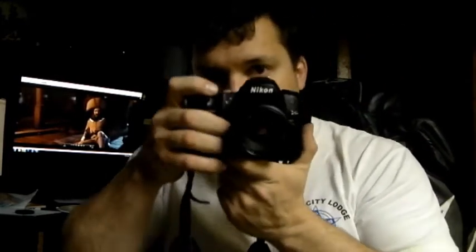I'm going to take a couple pictures. I'll show you the difference between 1.8, f8, and f22. The distance between me and my camera right now is probably 2.5 feet. The distance between my camera and the back wall is probably 6 feet. So that gives you an idea of what we're talking about here.